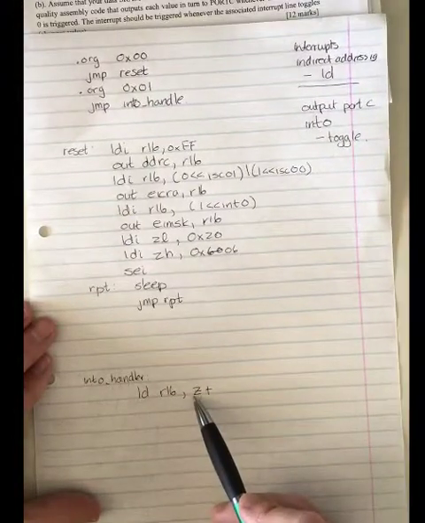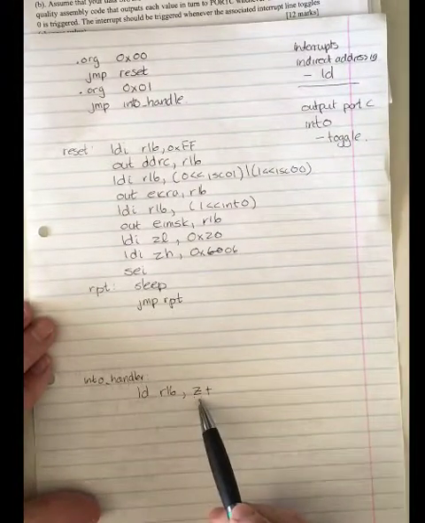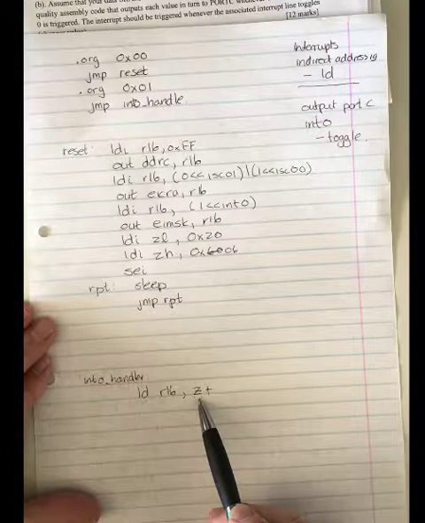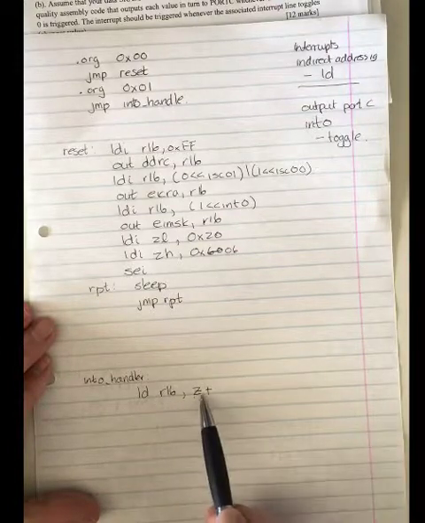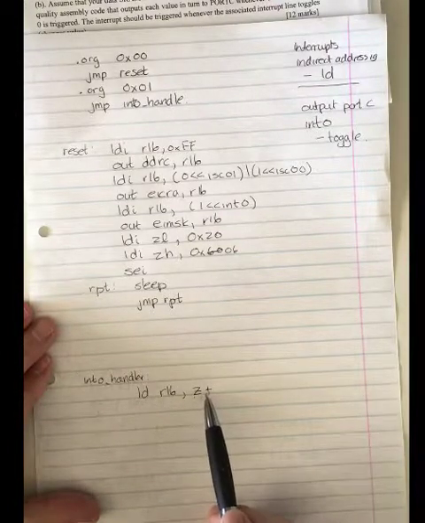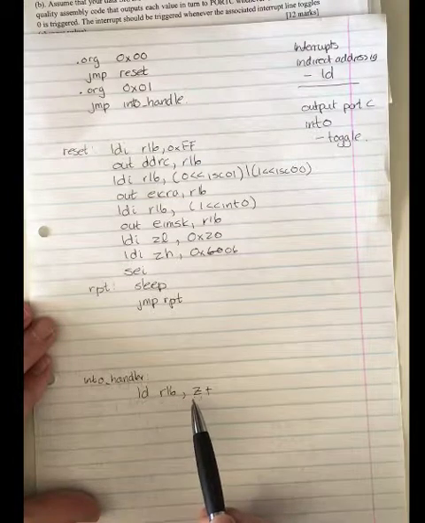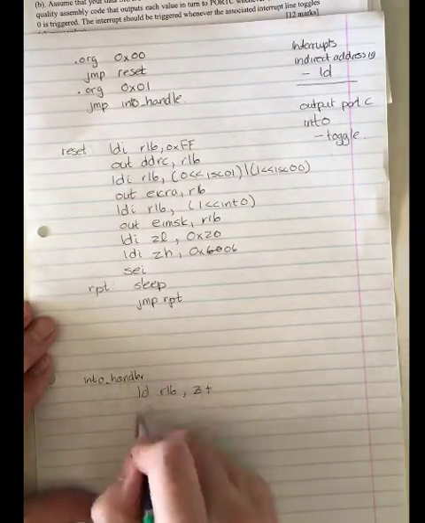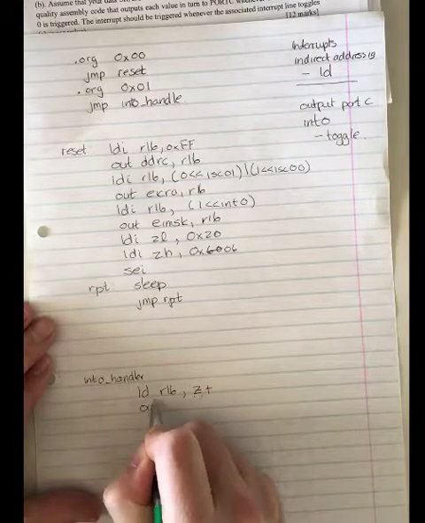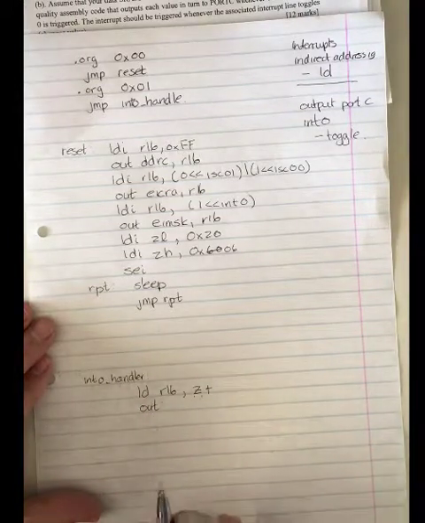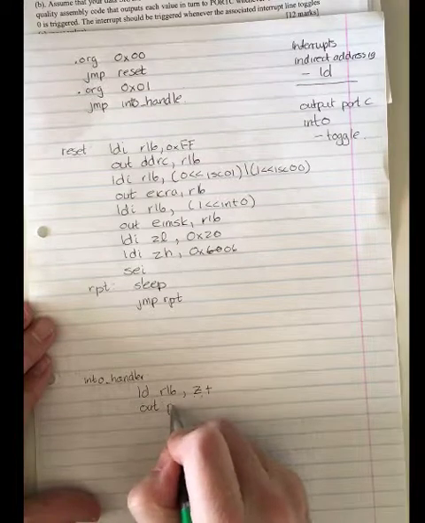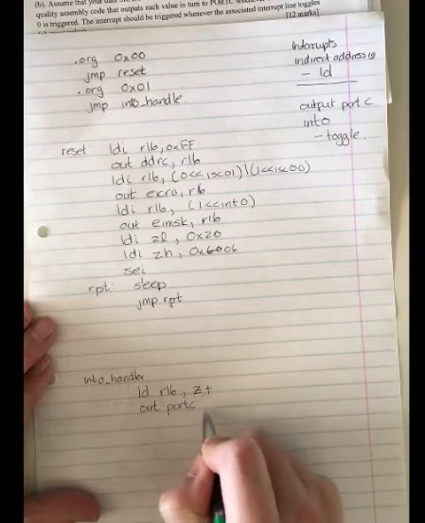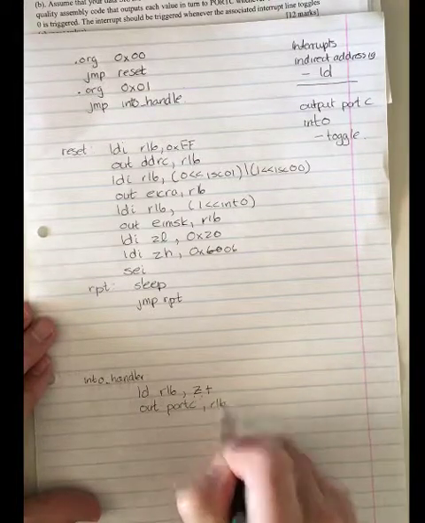So this says load into R16 what's stored in location 600 in memory. Also, once you've done that, add 1 to Z. So Z becomes equal to 601. And finally, I am going to output onto port C R16.